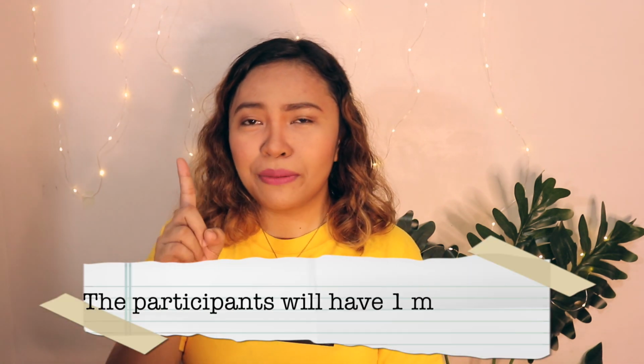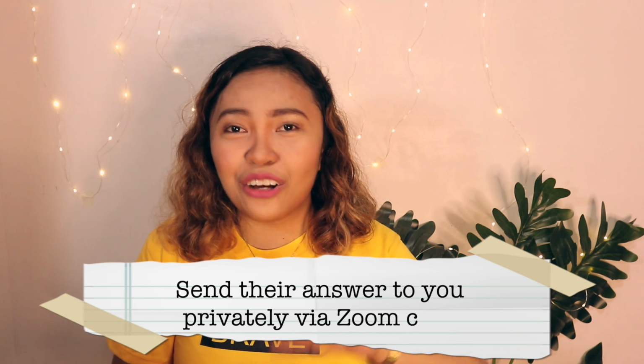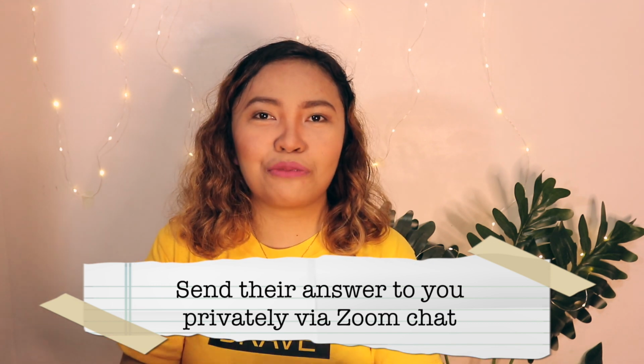All you have to do as a Game Master, again, is to share your screen and share one picture per round. Each round, the participants will have 1 minute to count how many eggs are there on the screen. And after 1 minute, they are to type how much they counted on the Zoom chat and send it privately to you as the Game Master. And once everyone is done sending you their count, you as the Game Master will reveal the correct answer. After that, you proceed to the next picture and on to the third one.